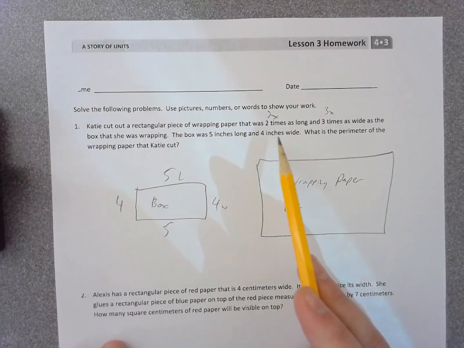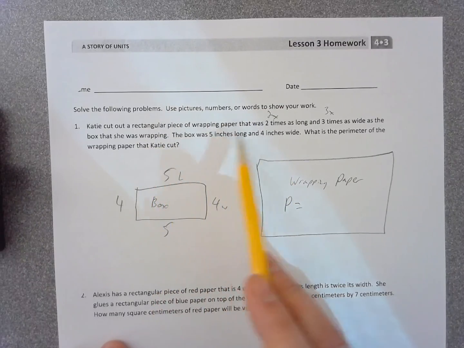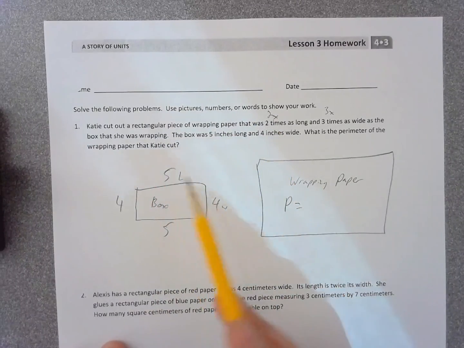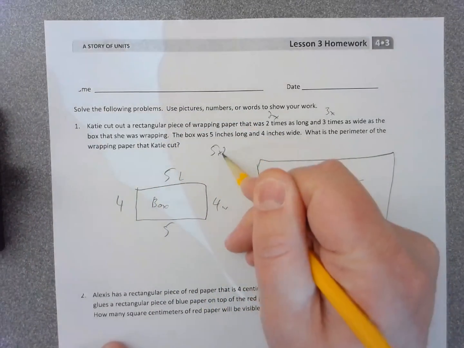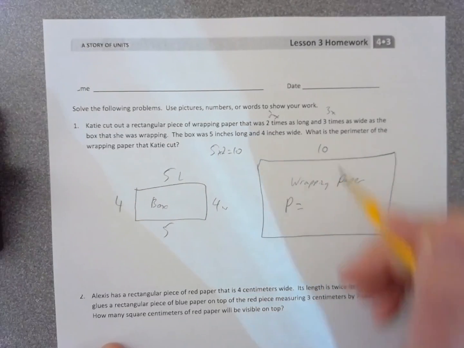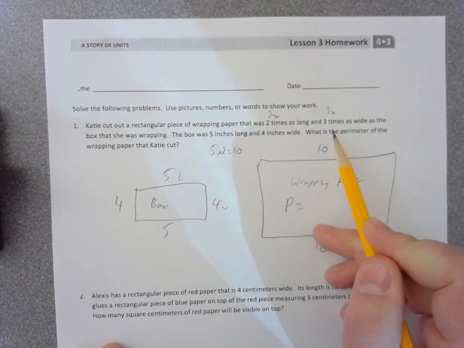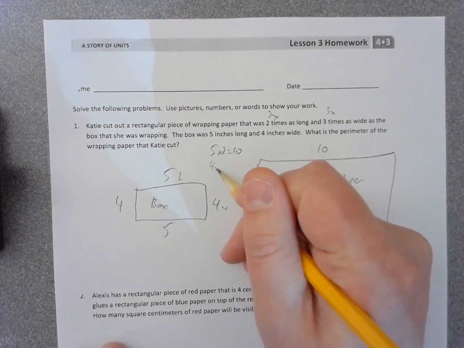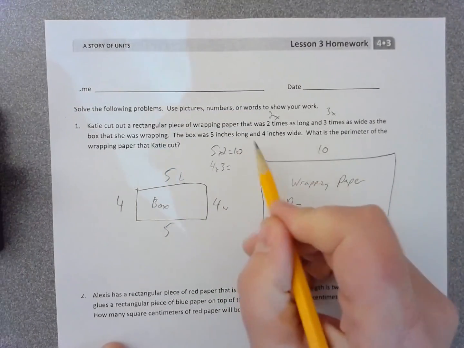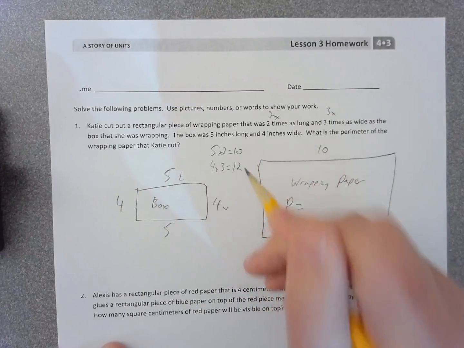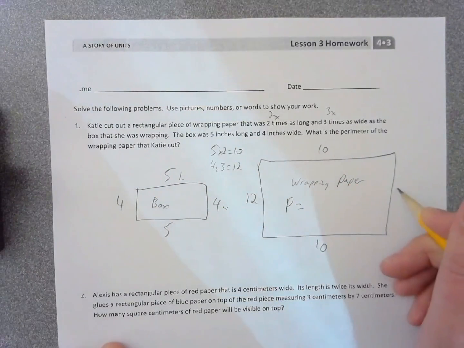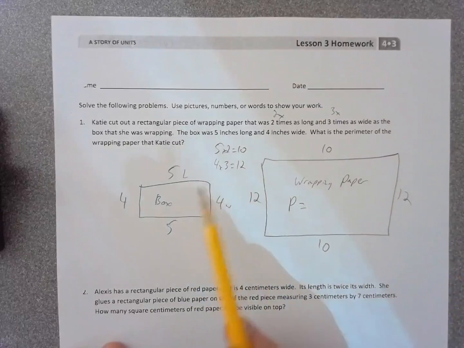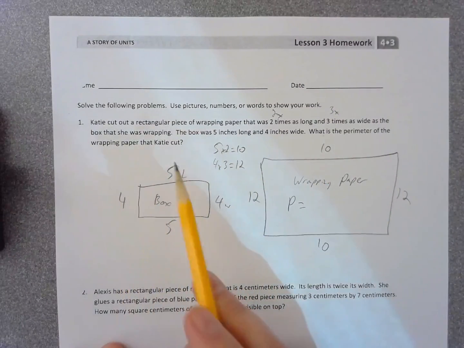Okay, we know that the piece of wrapping paper is 2 times as long, so 5 times 2 equals 10. So this is 10, that's 10, and it's 3 times as wide. So we do 4 times 3 because our width is 4, and that's 12. Oop, not to scale. So the question is, what is the perimeter of the wrapping paper?